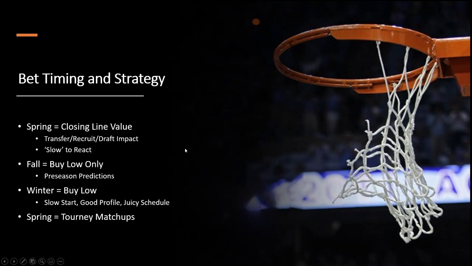Timing and strategy. I would recommend the best lines are probably going to be available right now, but tying up money for a year sucks. So you have to kind of balance that and pick and choose. And ultimately, I'm picking a few right now, and then I end up monitoring and may add. But there are different spots to make future bets.